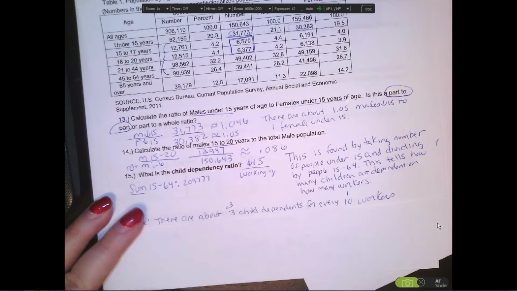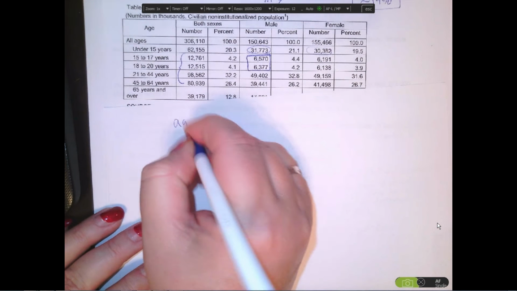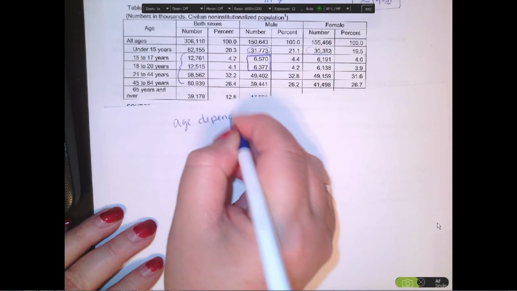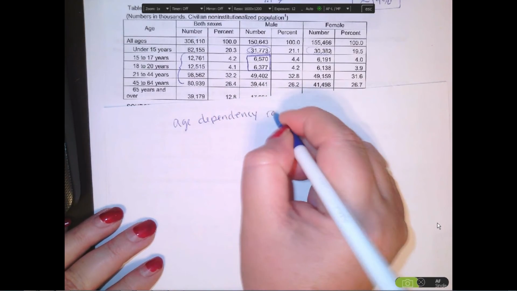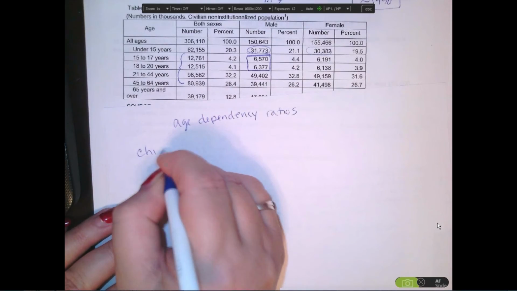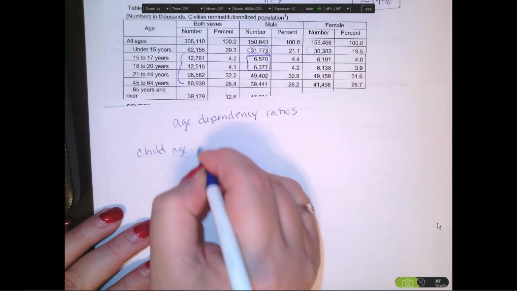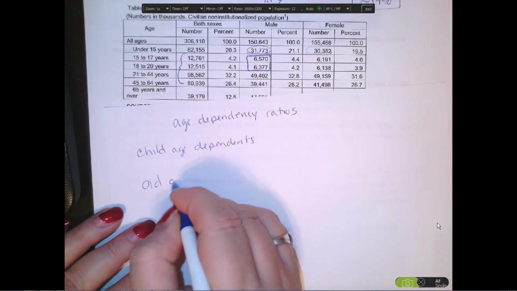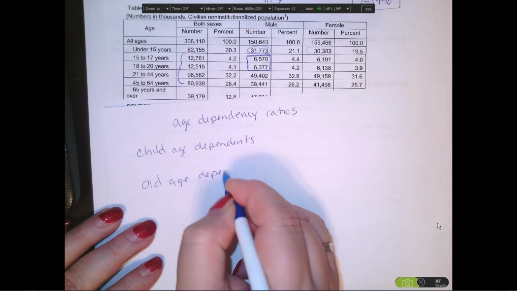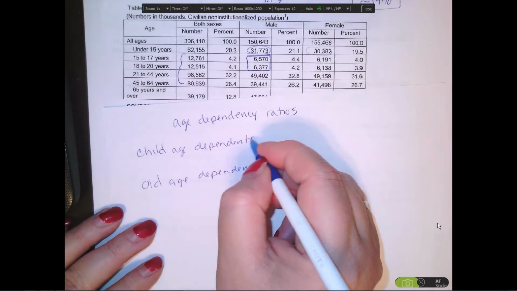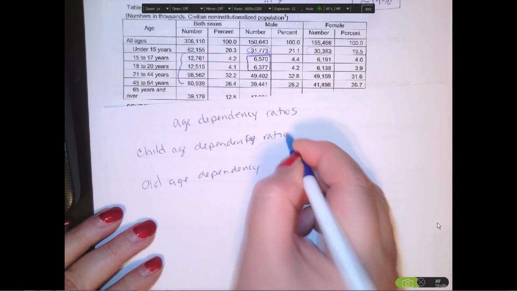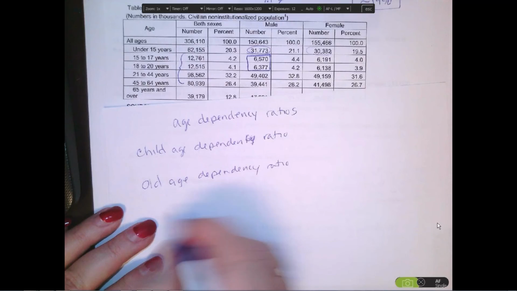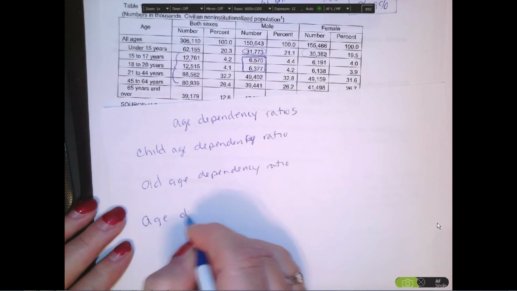Okay, now comes the child dependency ratio, one of our age ratios. So let's review those real quick. You have 3 of them. They won't tell you what they are. You have to know them. First is the child. Then we have old age dependency. Then we have just the age dependency.